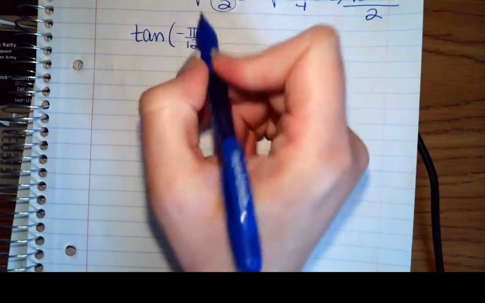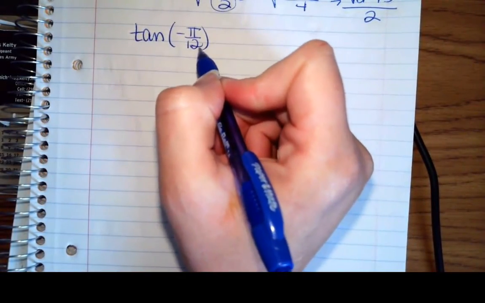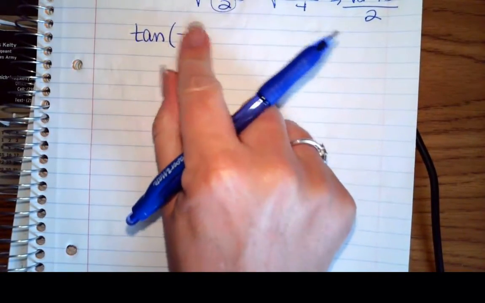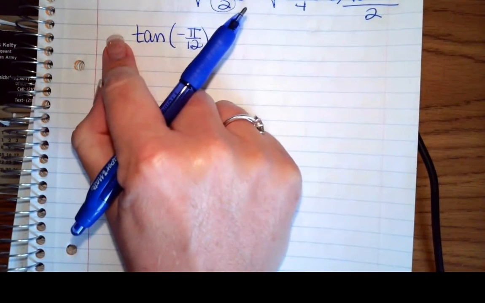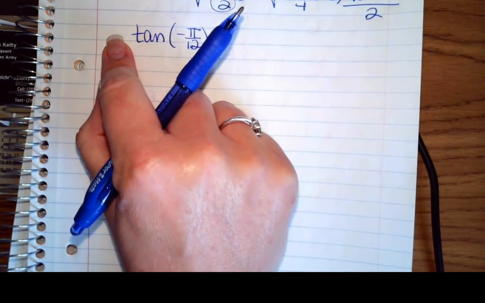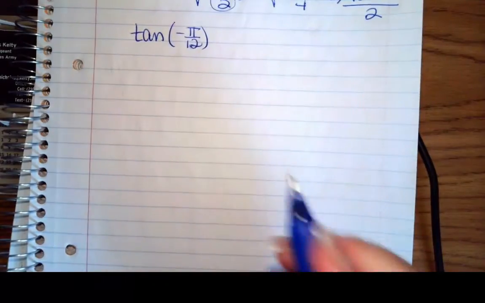What about the tangent of negative pi over 12? First of all, remember that tangent is an odd function. So if I change this sign, meaning positive negative, I can change this sign, meaning positive negative. And then I don't have to deal with the negative going on here.